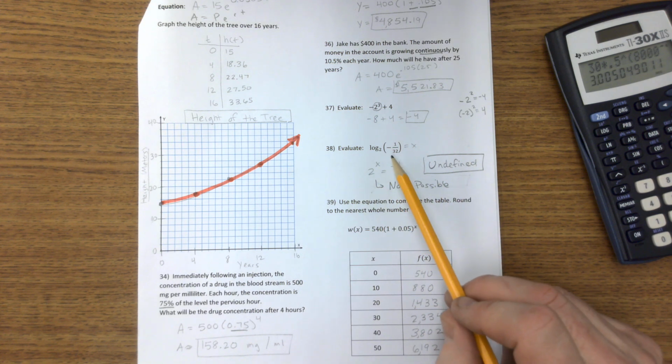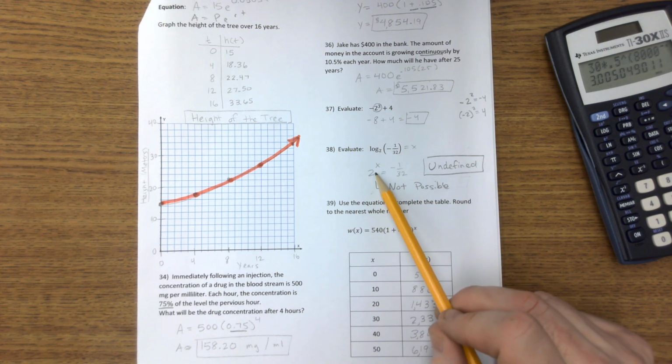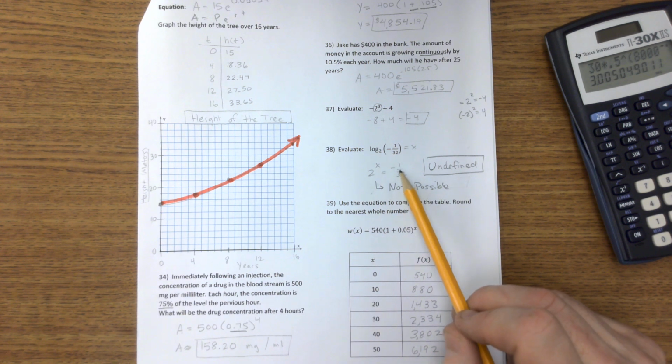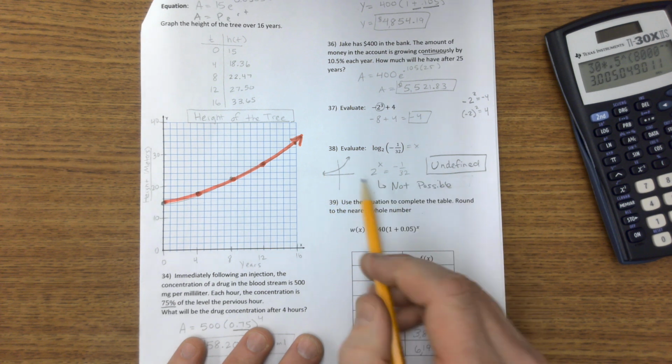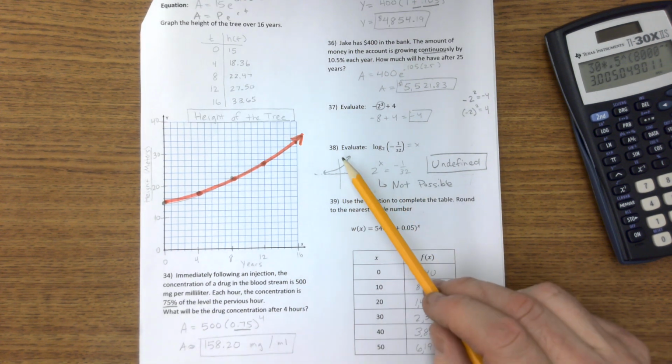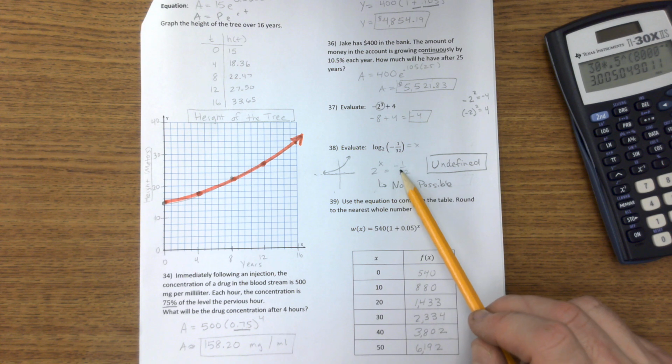38. What exponent do I need to take a 2 to a negative 32? Well, that's not possible. You're not going to get negatives. If you remember what the graph of this looks like, there is that asymptote right there. This graph does not go negative. You can't get to a negative number.